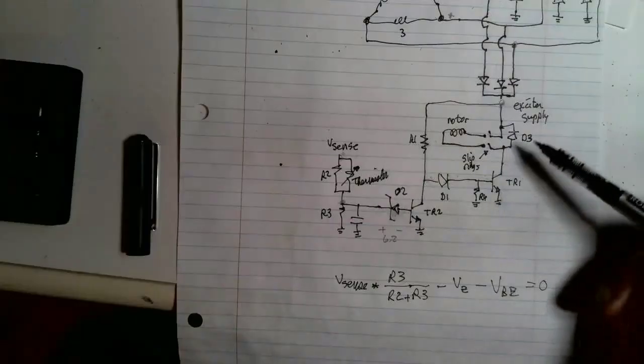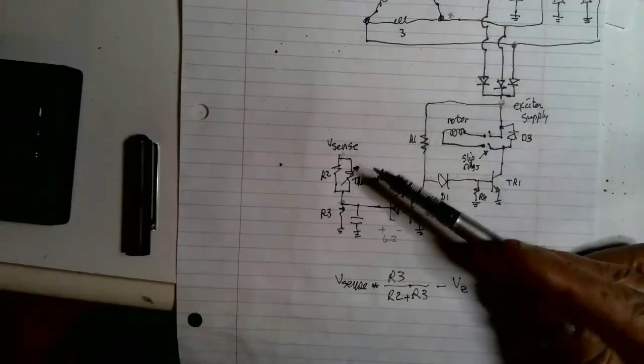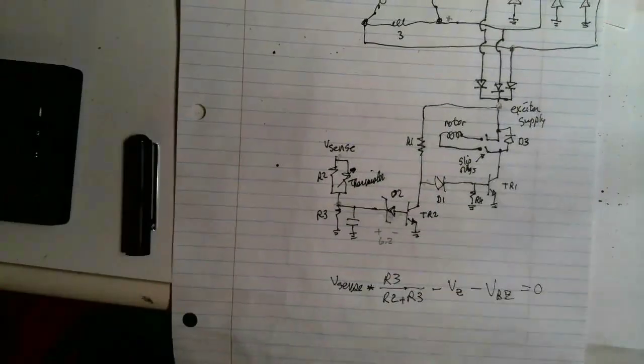But man, there are millions of them out there. This thing is one of the most prolific circuits ever. Millions of them. GM cars from like the early 70s to almost up to 2000.